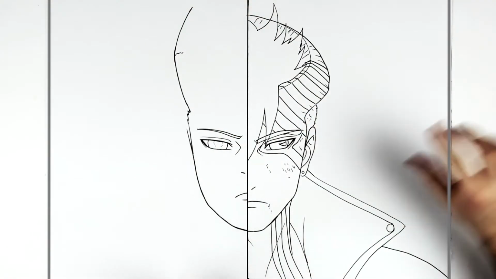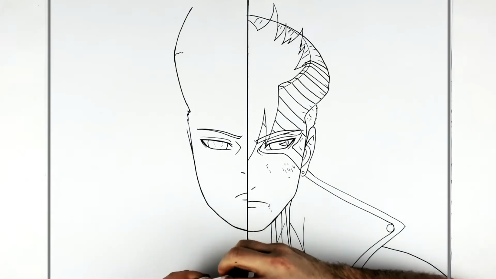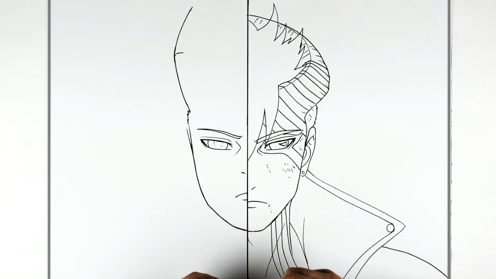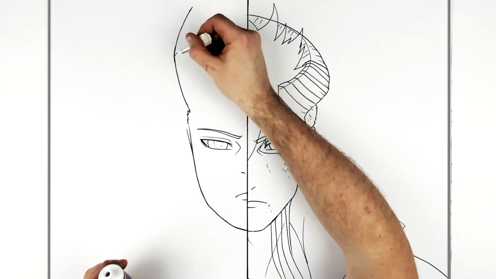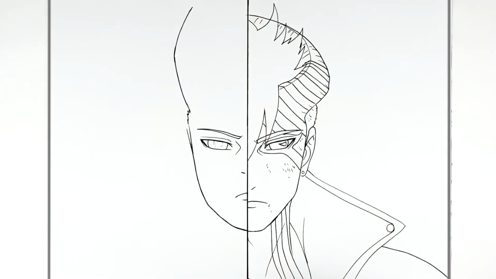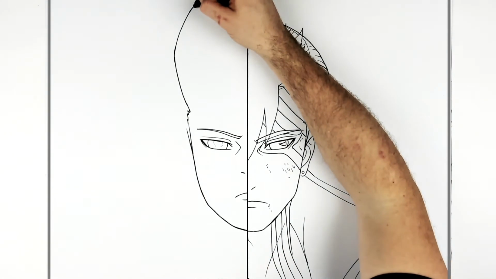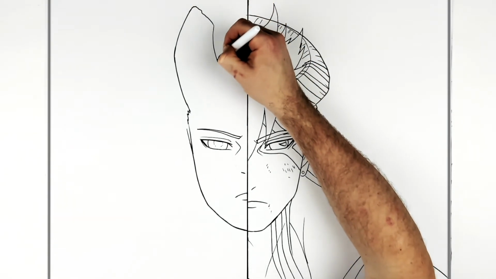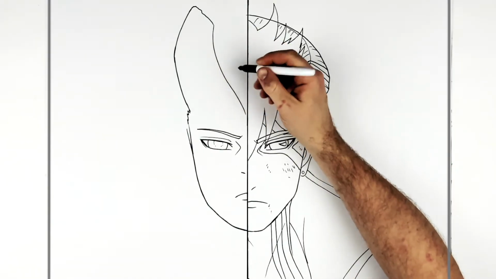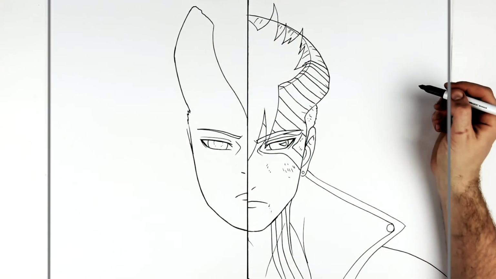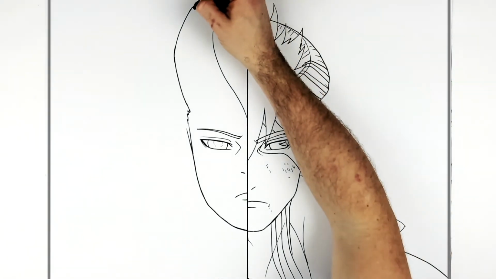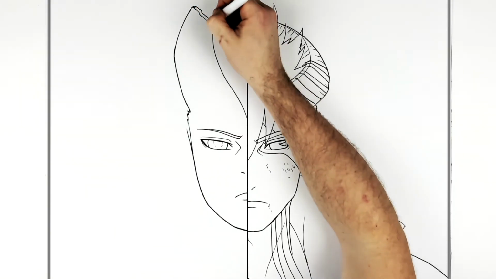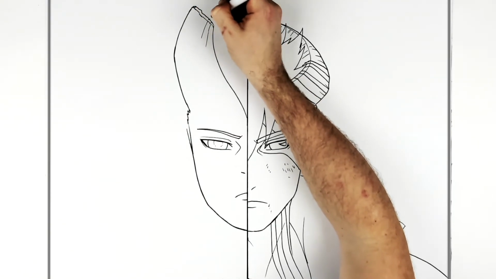I'll just erase that line. Right, so then this can be bumpy coming down here, and then it curves down into his head again. Right, so then we have a top to it, and we've got some texture lines on this.